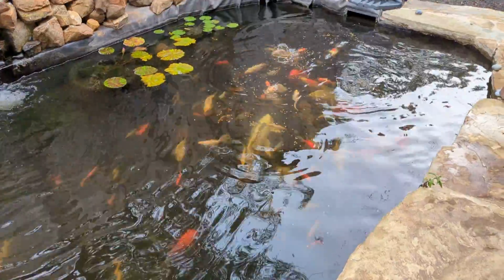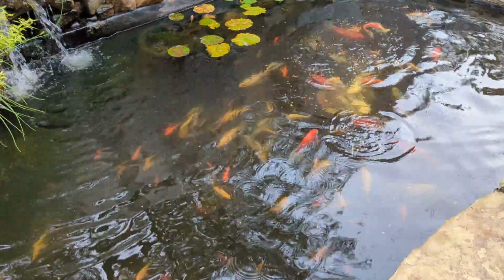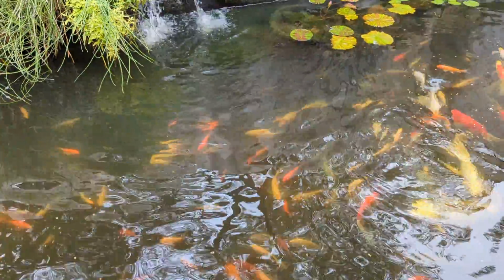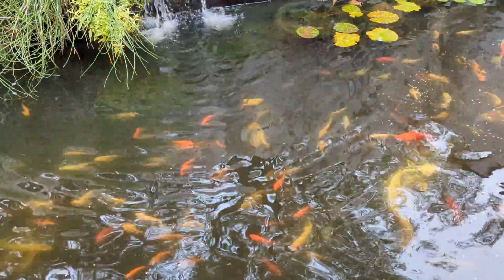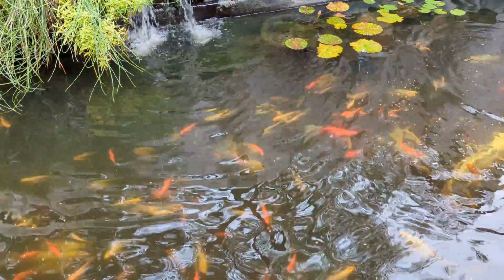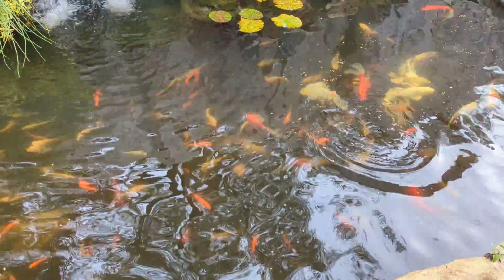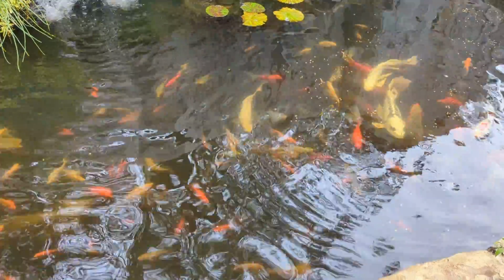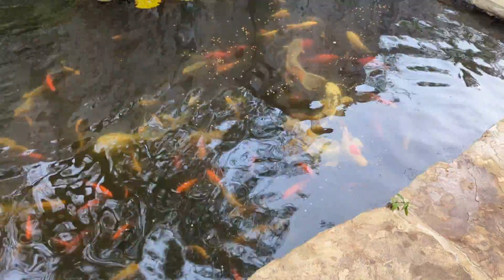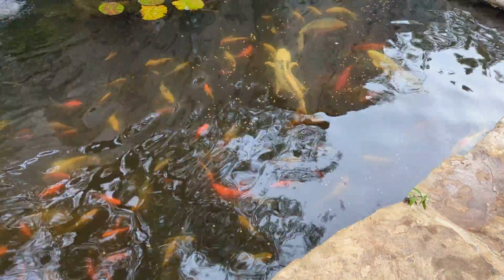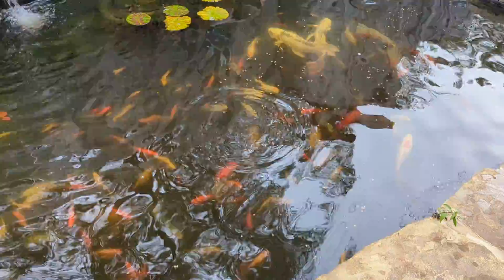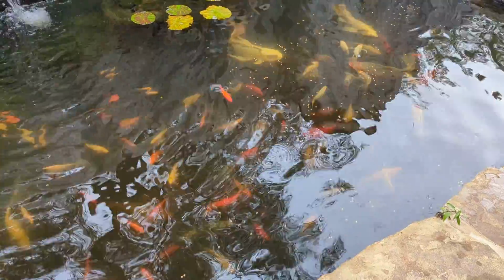Ah, they're starting to fight for the food. You know what's really interesting to me is the fat ass never gets any of the food. I noticed that. He doesn't get any food, but he's the biggest fish.